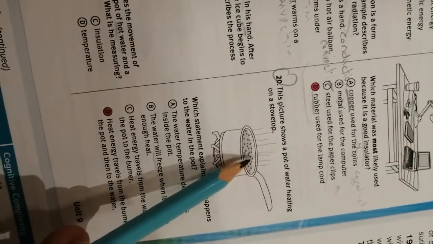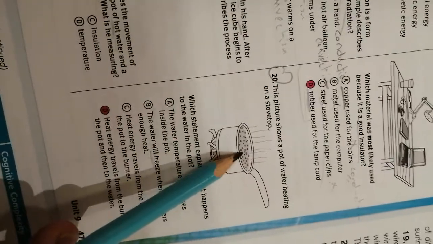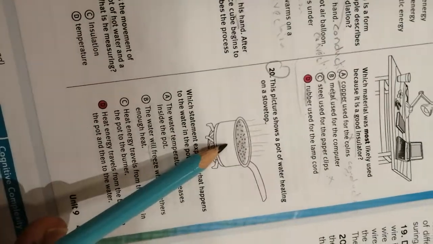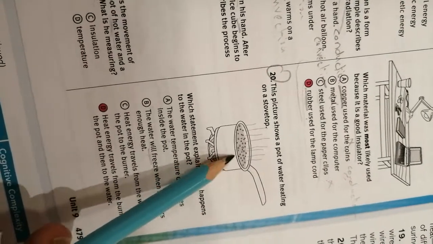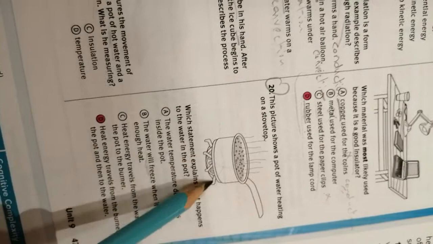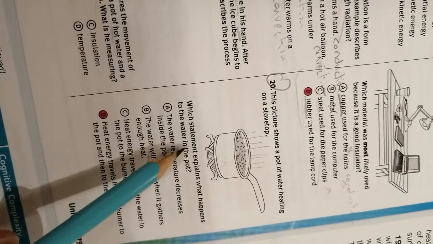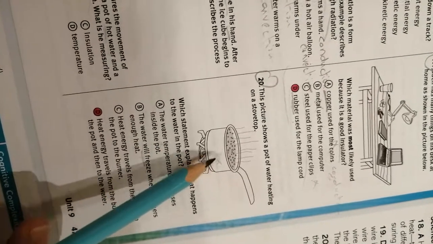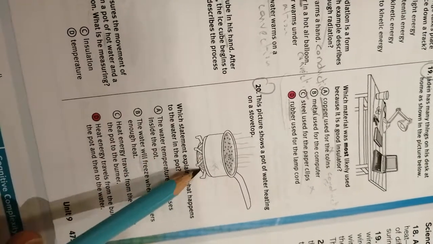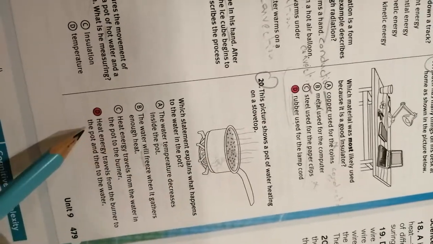C, heat energy travels from the water in the pot to the burner. Is the heat energy transferred from the water inside the pot to the burner? No, wrong, because we said that heat energy transfers from the object with higher temperature to the object with lower temperature. Which one here has higher temperature? It's the burner. D, heat energy travels from the burner to the pot and then to the water. Yes, at first the heat energy travels from the stove to the pot, then from the pot to the water, from the highest temperature to the lowest temperature. These are the answers for your homework.